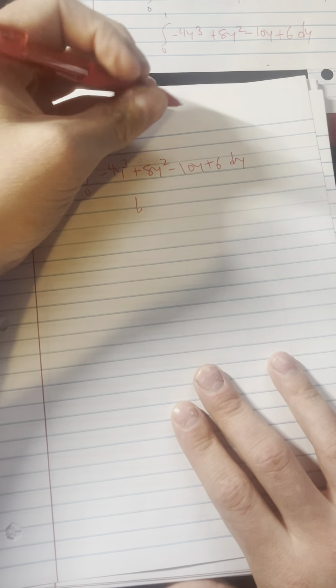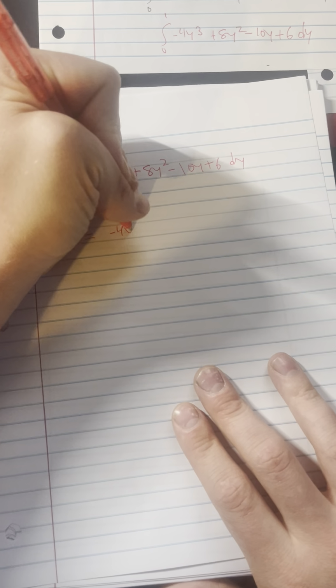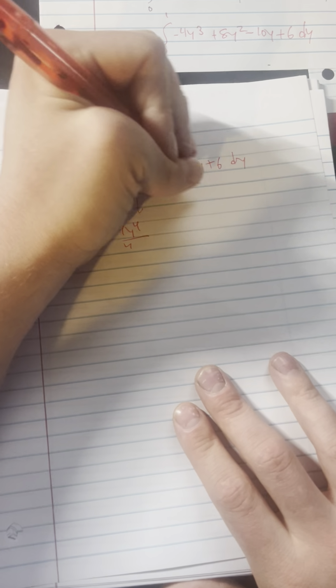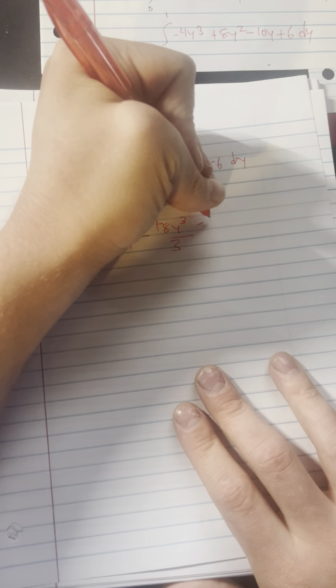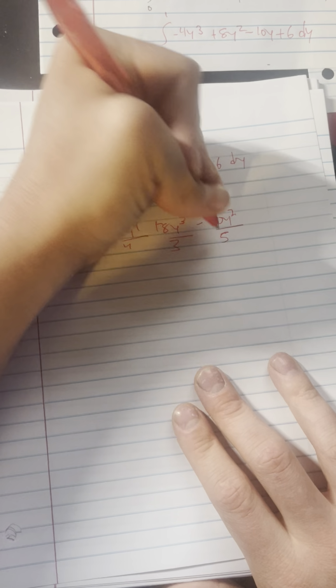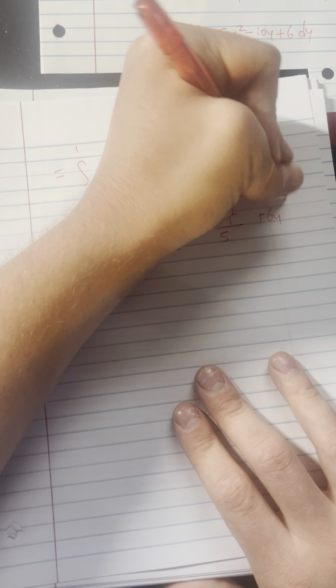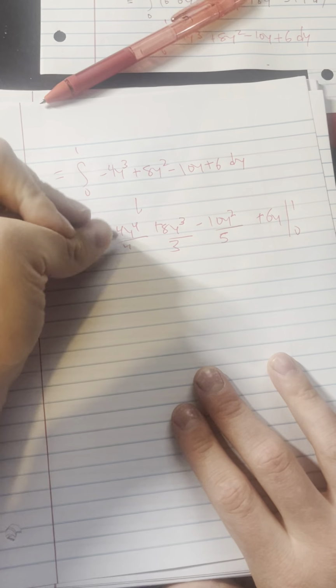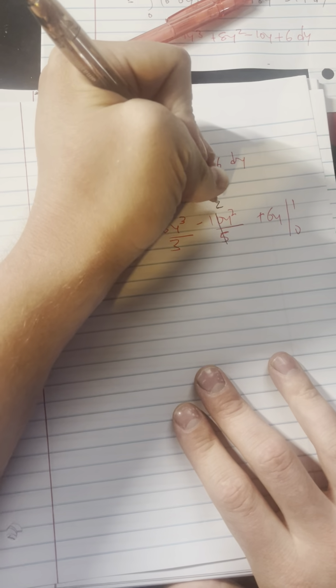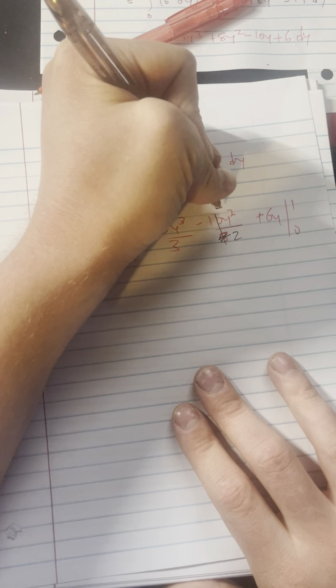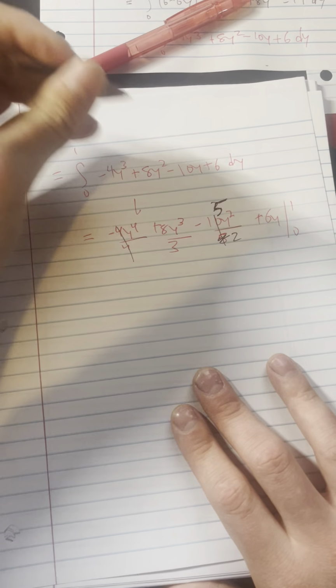Now I integrate, and I get minus 4y to the 4th over 4 plus 8y cubed over 3 minus 10y squared over 2 plus 6y, evaluated from 0 to 1. Oops, that's not a 5, that's a 2; that's a 5. Sorry.